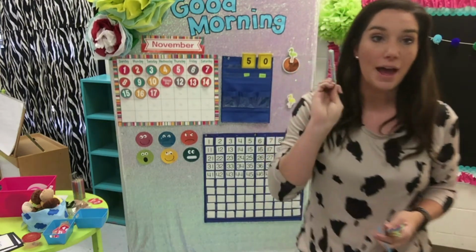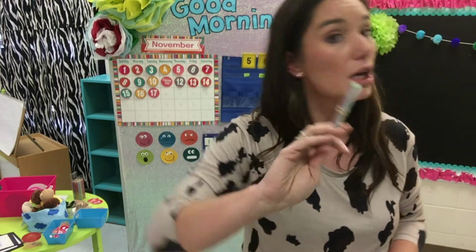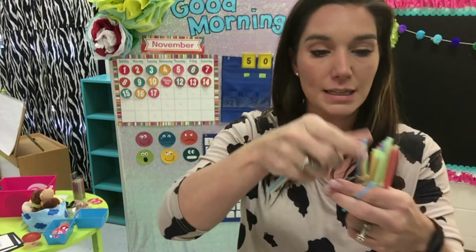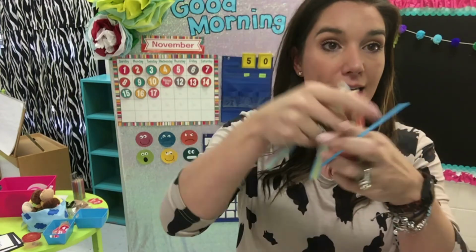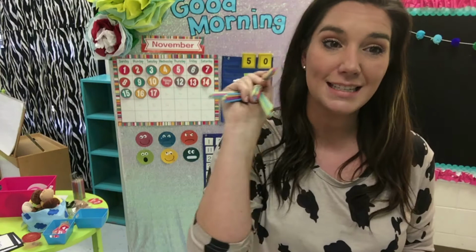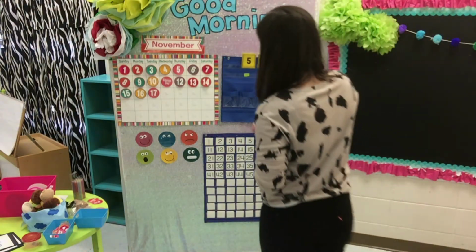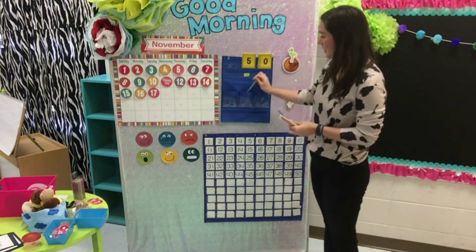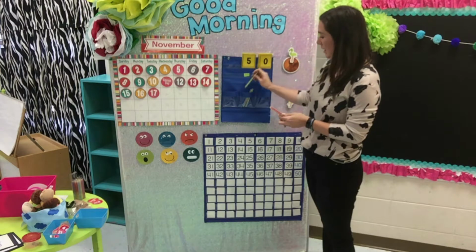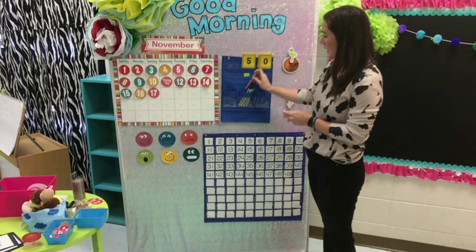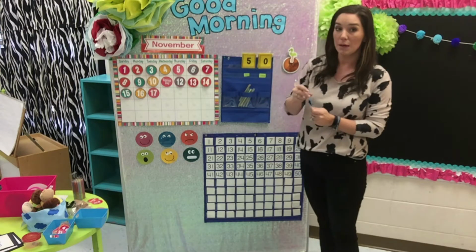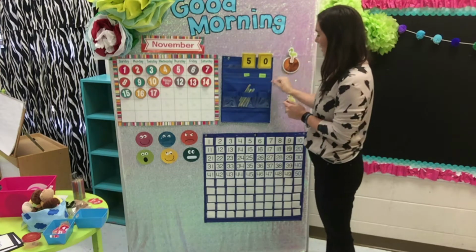Now, do I have to count every single one of these straws? No, because I've already done that. And I grouped them together, and I know that every one of these little bundles with the rubber bands is 10. So I can count these by tens to save a little bit of time, and then I'll just keep counting by ones. So let's figure out how many days we've been in school. You ready? 10, 20, 30, 40, 50. Now I'm going to keep counting by ones. 51. You've been in school for 51 days.